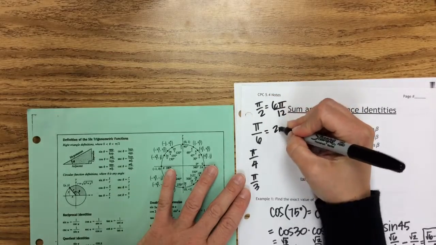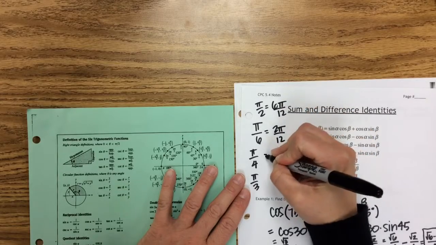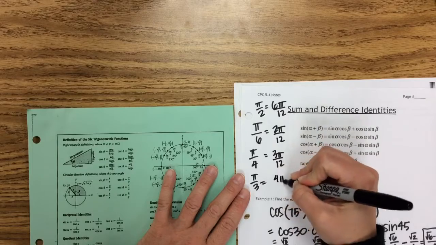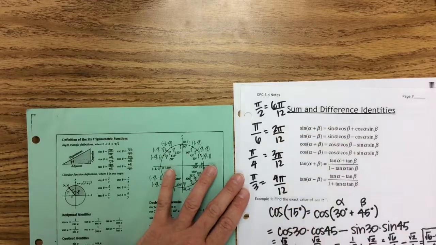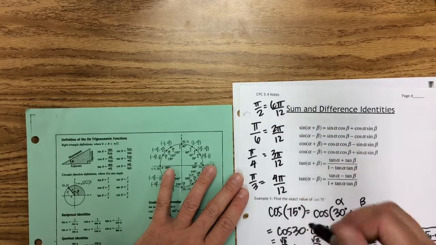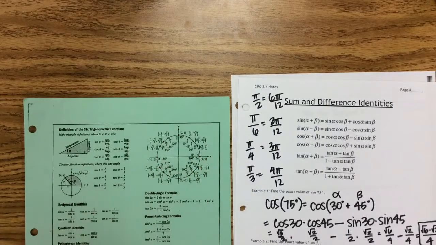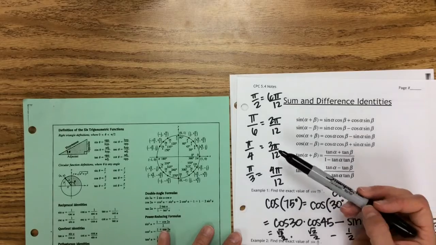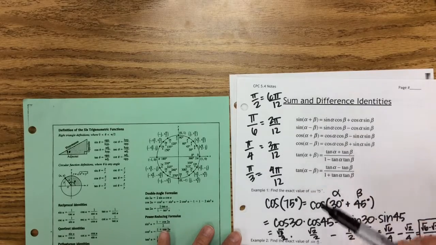This would be 2 pi over 12. This would be 3 pi over 12. And this would be 4 pi over 12. And I just did that using fraction properties.